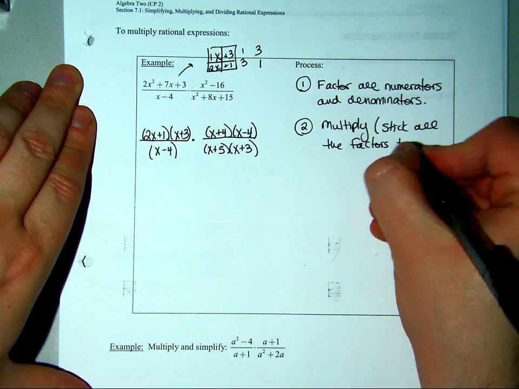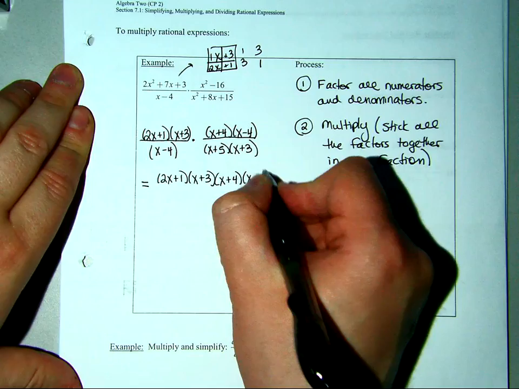Which means, in the top, when I multiply, I'm going to get 2x plus 1 times x plus 3 times x plus 4 times x minus 4 over x minus 4 times x plus 5 times x plus 3. That's what I mean by multiply. I do not mean FOIL. That's going to make it more complicated than it needs to be. Just stick all the factors together.